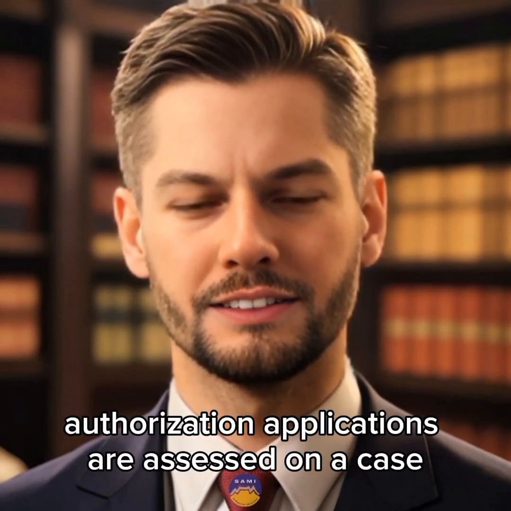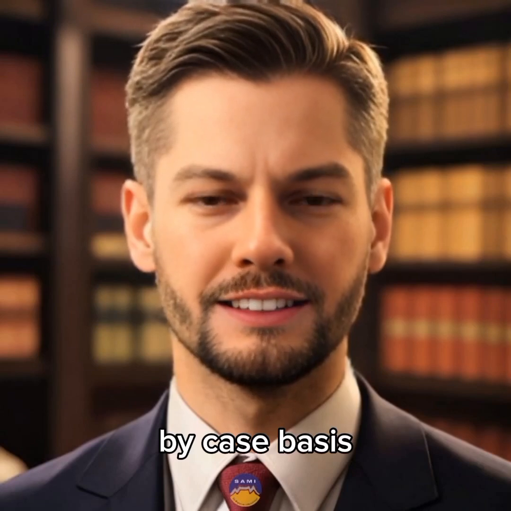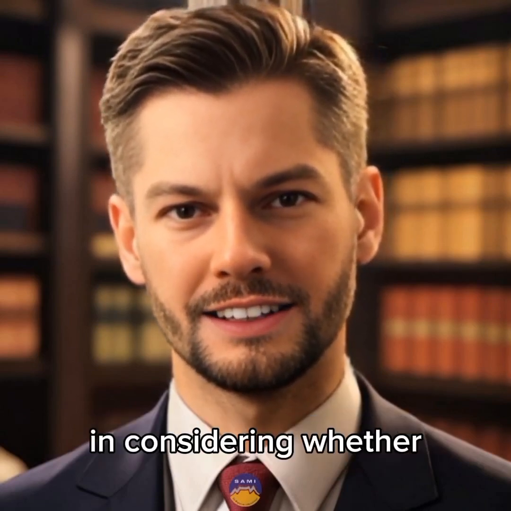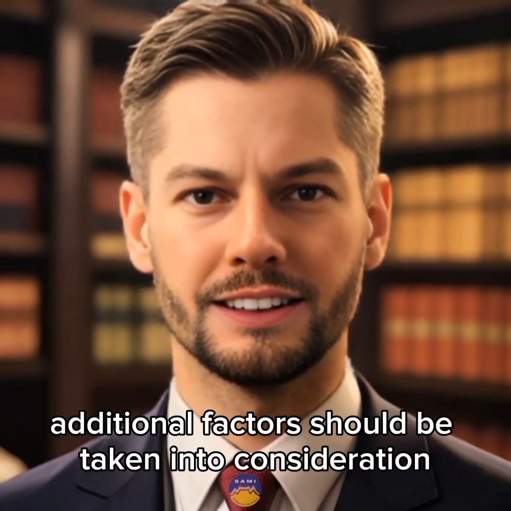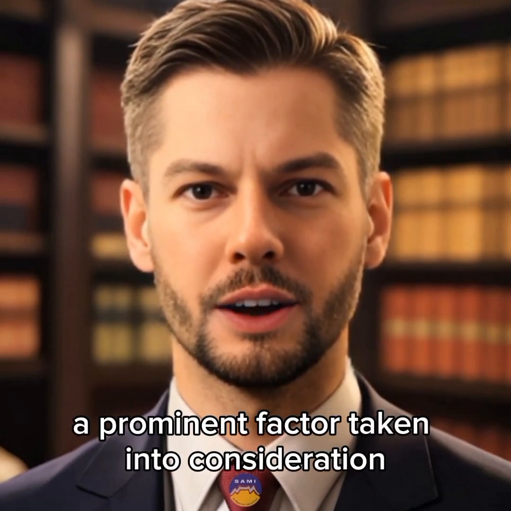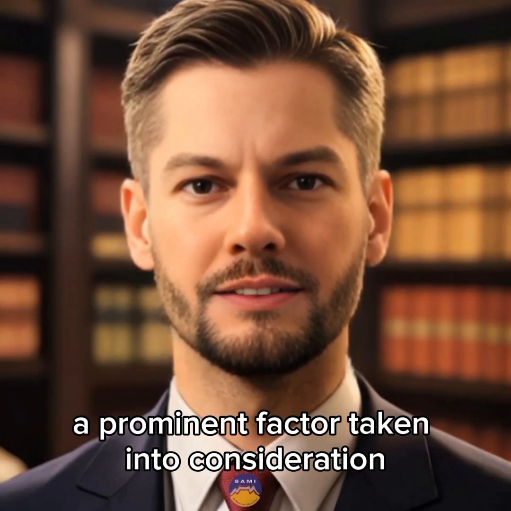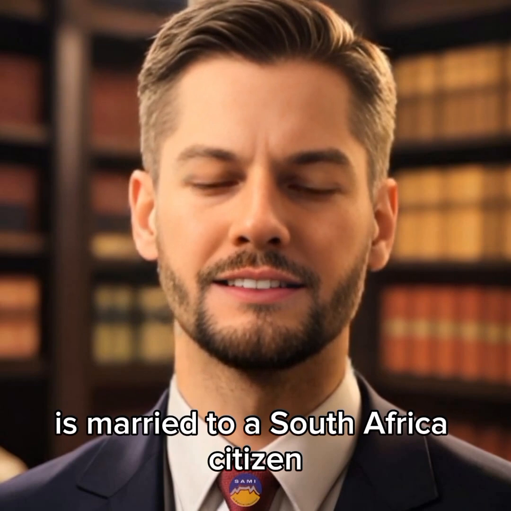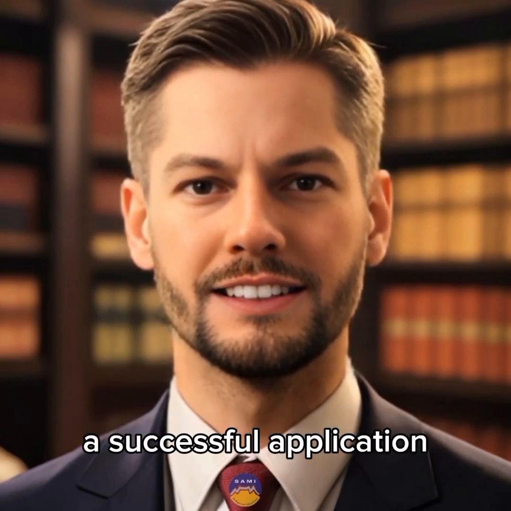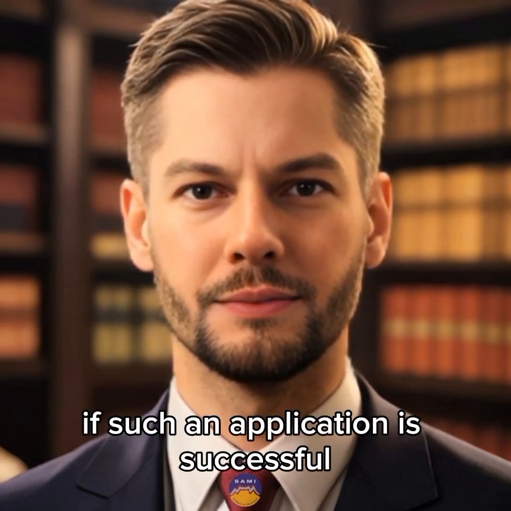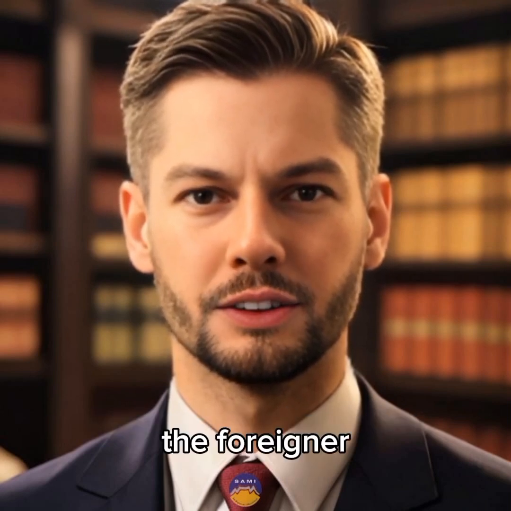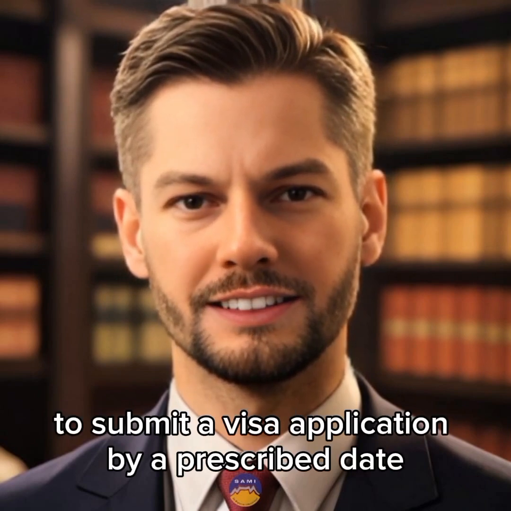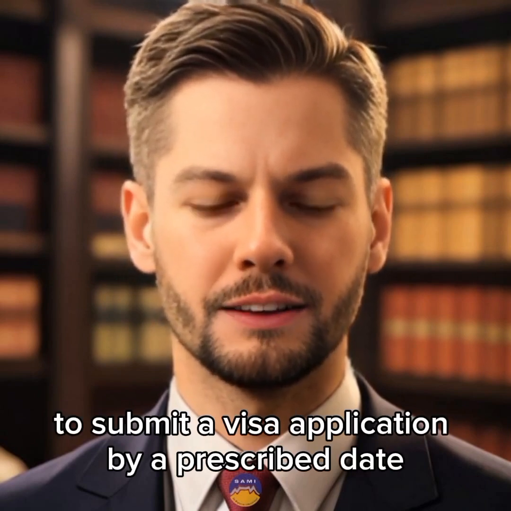Authorization applications are assessed on a case-by-case basis, and there is a degree of discretion applied by DHA in considering whether additional factors should be taken into consideration. A prominent factor taken into consideration will be whether the foreigner in question is married to a South African citizen or has South African children. A successful application. If such an application is successful, the foreigner will be provided with a letter of good cause, which authorizes the foreigner to submit a visa application by a prescribed date.